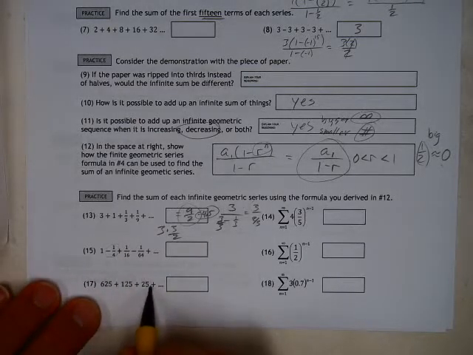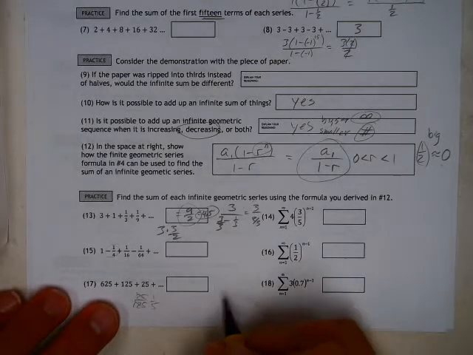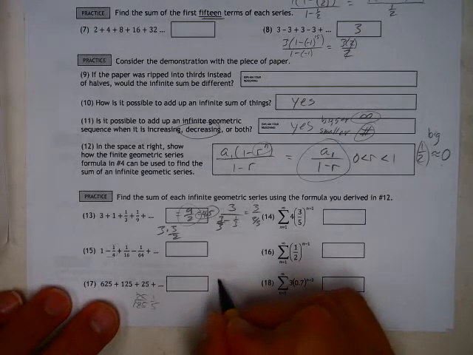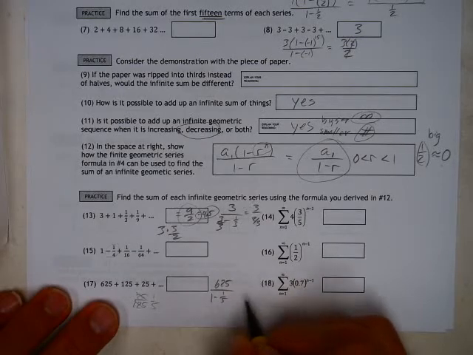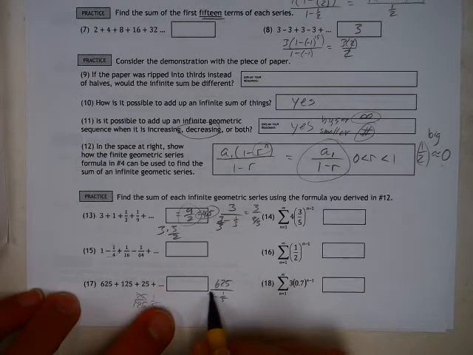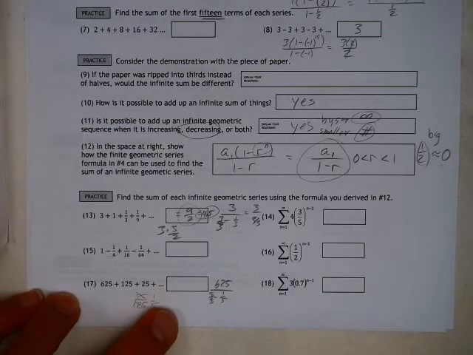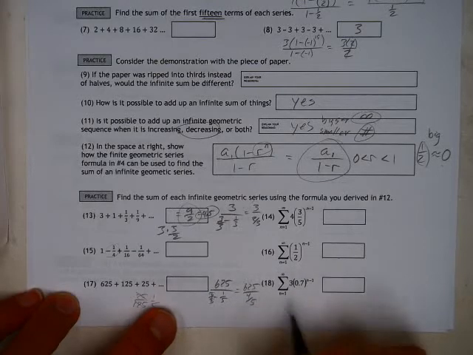So in this case here, 25 over 125 reduces. 25 goes into that 1 over 5 times. So 1/5 is our common ratio. So initial value is 625. You divide that by 1 minus 1/5. Again, common denominator is going to be 5, so you got a 5 over 5 if you're subtracting 1. So this is 625 over 4/5.